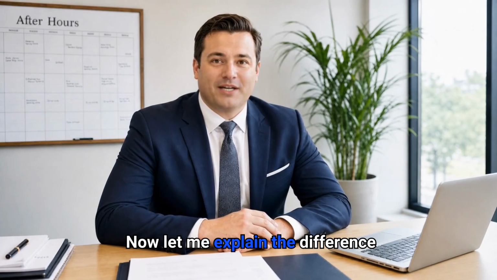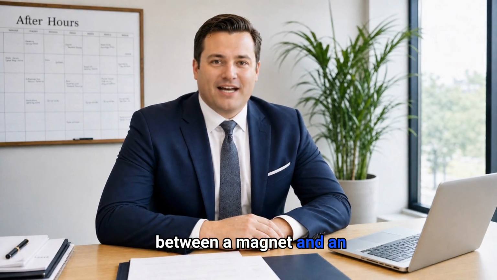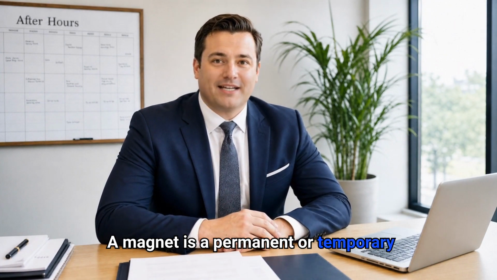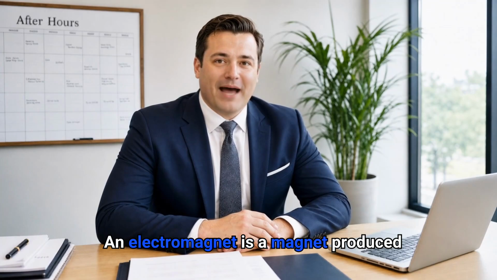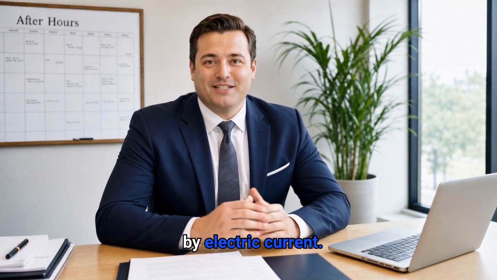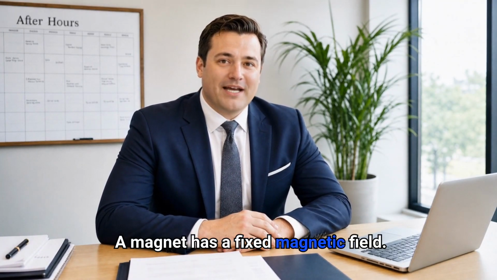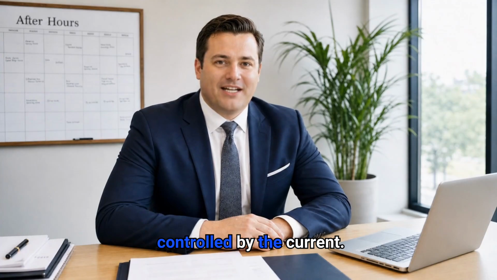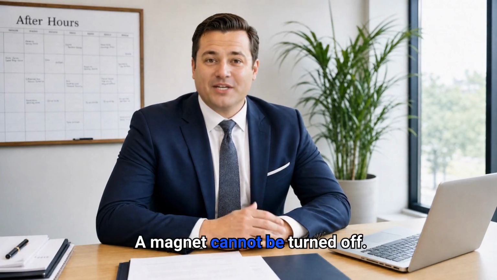Now, let me explain the difference between a magnet and an electromagnet. A magnet is a permanent or temporary magnet. An electromagnet is a magnet produced by electric current. A magnet has a fixed magnetic field. An electromagnet's field can be controlled by the current. A magnet cannot be turned off.